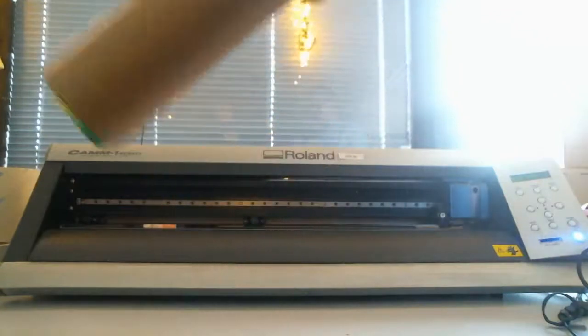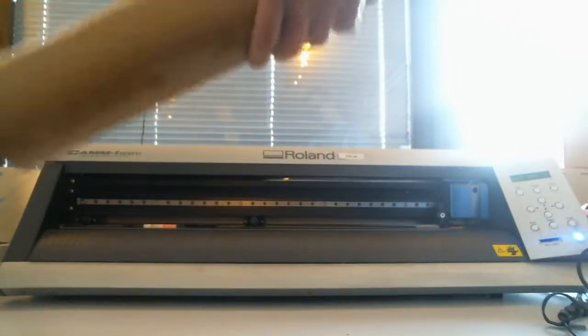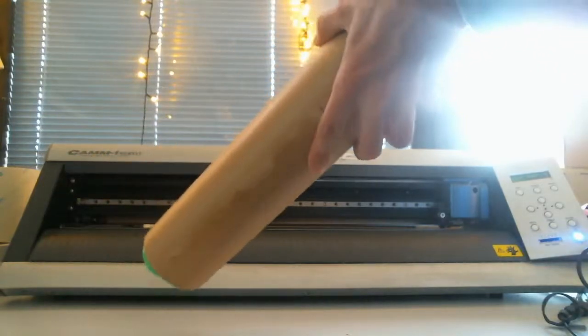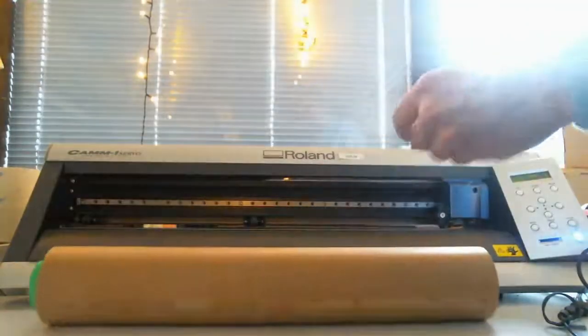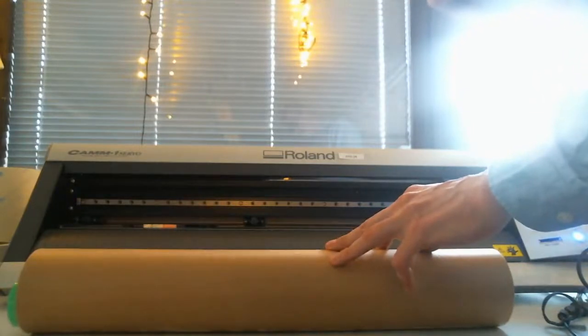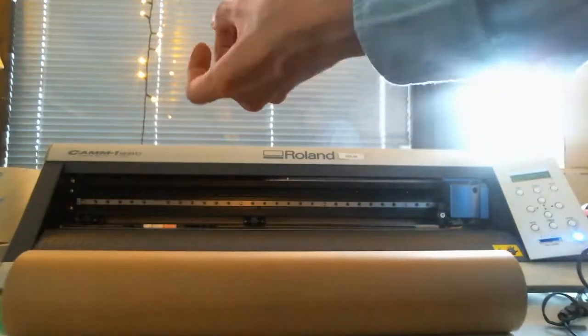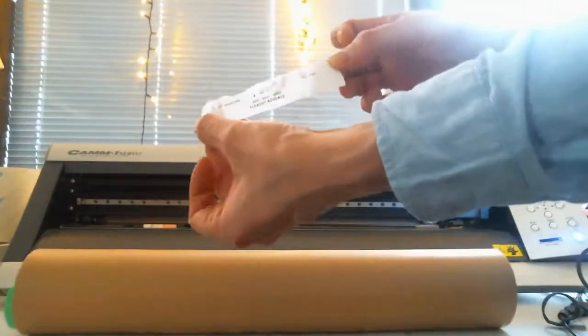So this heat press vinyl should have some specification. For example, for the samples here in this roll, there is a specification: 165 degrees and 17 seconds. So you should have something like this there.